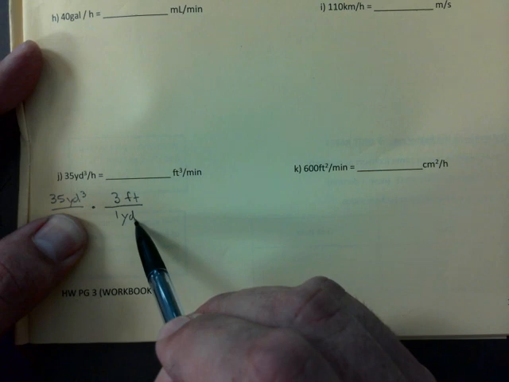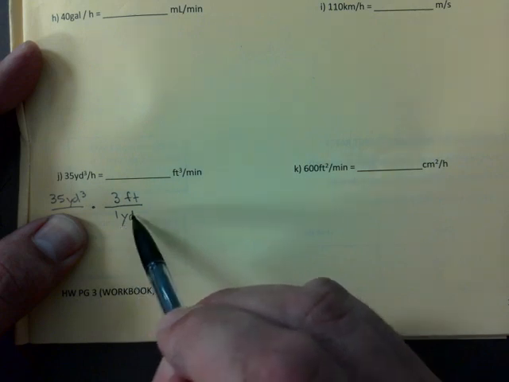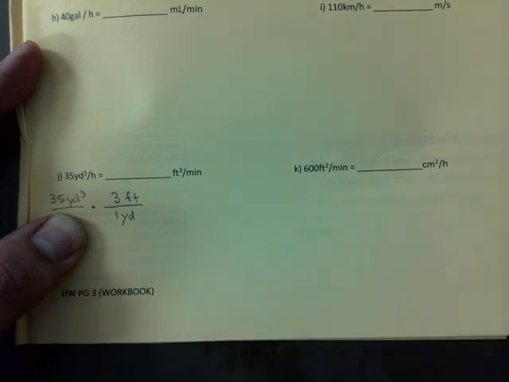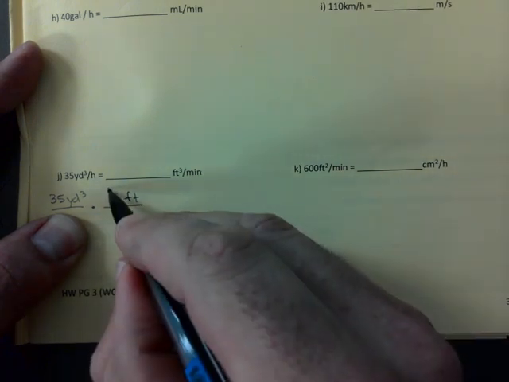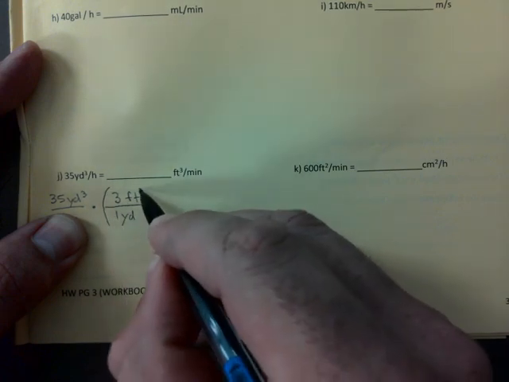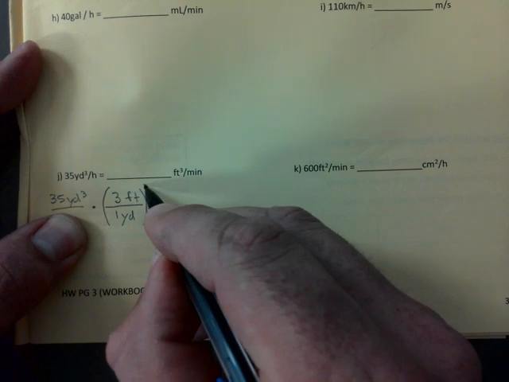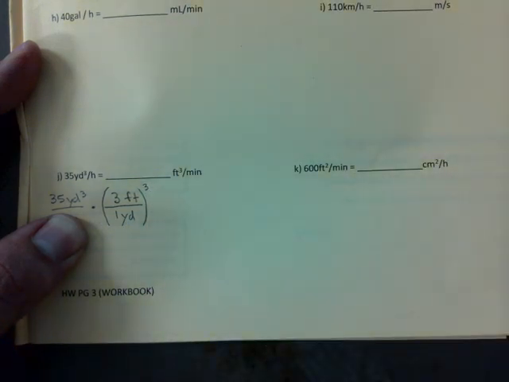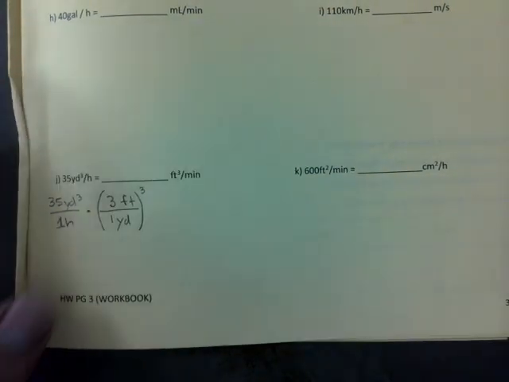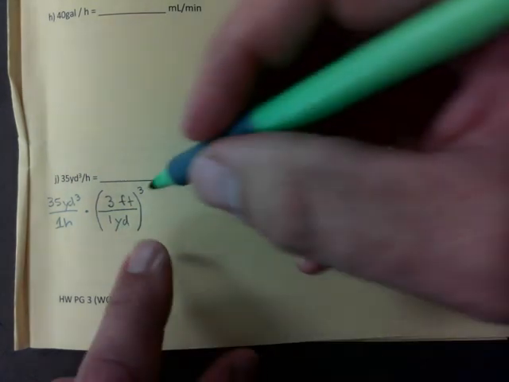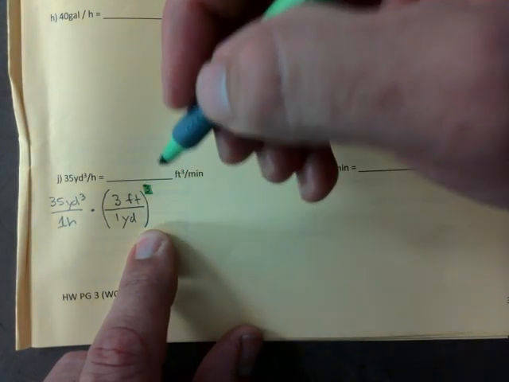But can you cancel these two? You can only cancel this 1 yard with one of these yards. How many yards are there technically? 3, right? There's technically 3. So this is how I do it, okay? Watch. I raise this whole rate to the power of 3. That's the kicker there. It's coming back in grade 12 applied, so I just wanted to introduce that already.